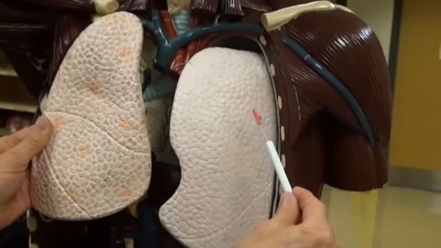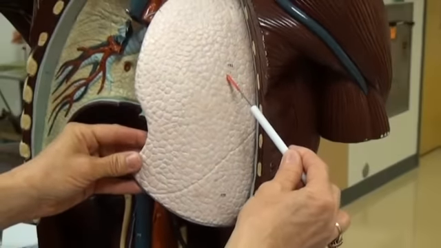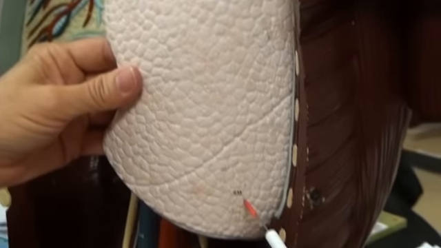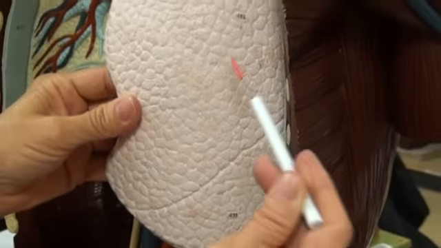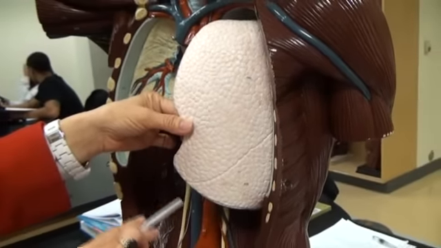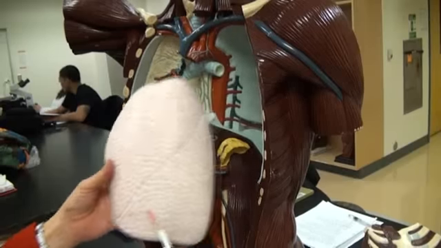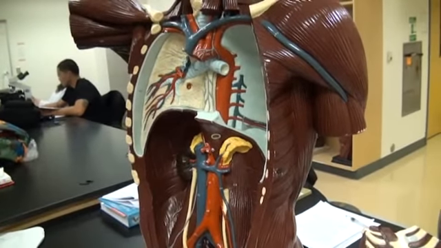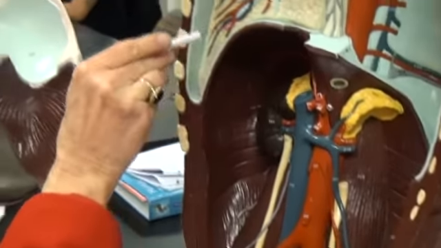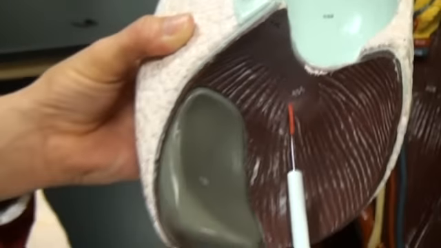From there, we move over to the left lung. This model is numbered. 432 is the superior lobe, and 433 is the inferior lobe of the left lung. There are 2 lobes of the left lung, making room for the apex of the heart. From there, we move over to 434, which is the diaphragm. The diaphragm. Can you say that? The diaphragm is numbered right here.